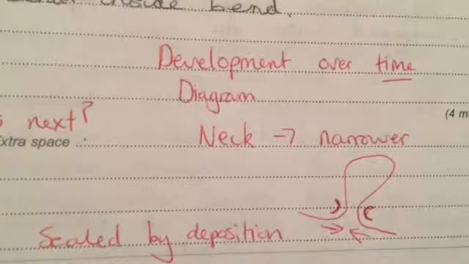Over on the inside, we've got no erosion, because the speed of the river is slower, which means it's got less energy. So we've got deposition occurring on the inside, and that creates a slip-off slope. So carefully look through yours. Make sure you've got a diagram that looks something like that.